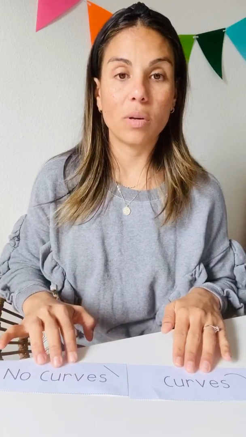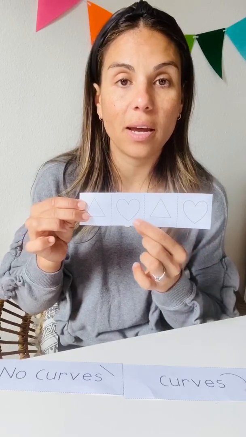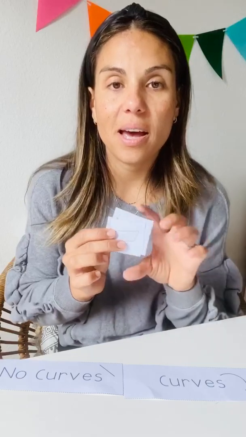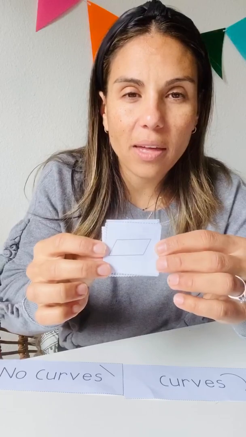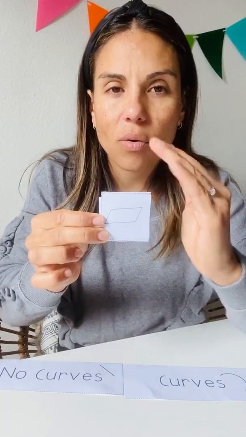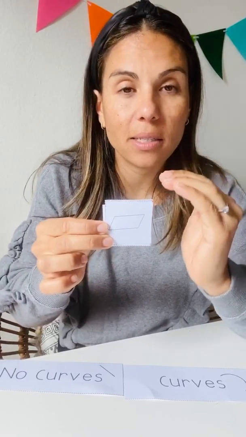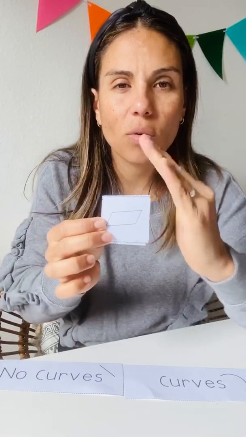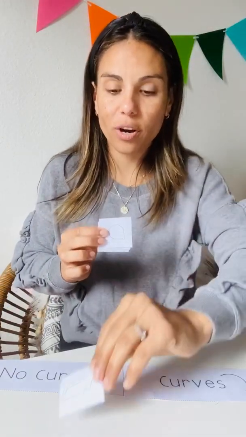You'll just set those on your table. And then when you go to cut your paper, your shapes, again, cutting on the dotted line. Mrs. West already did that. So I have my shapes here. The first shape, what do you think that is? Is it curved or no curve? If I hold my hand like this, I can see, does this have a curve or does it have no curve? Yes, good job. No curves. So you would just place it under the no curve section. Good. And then you keep going.